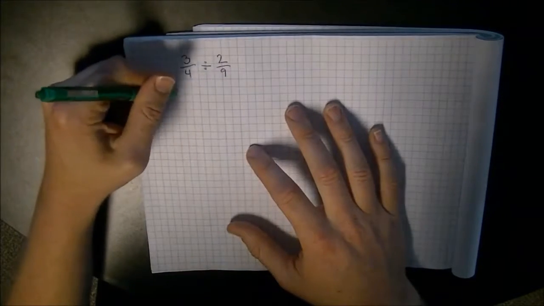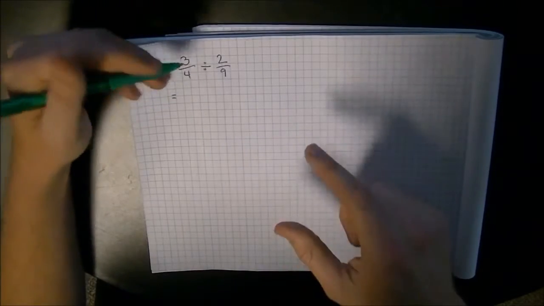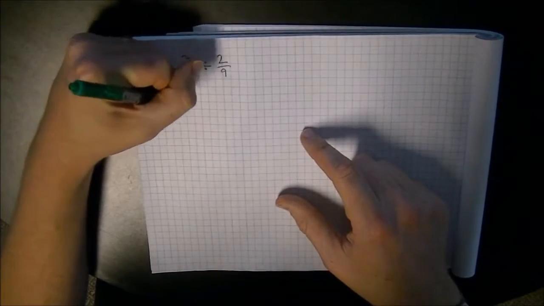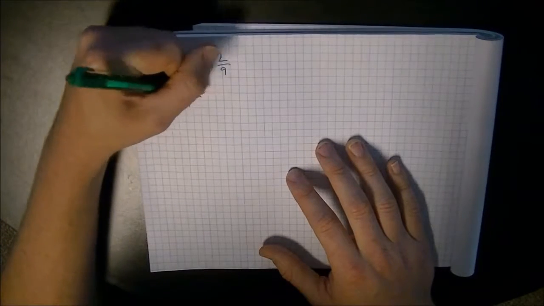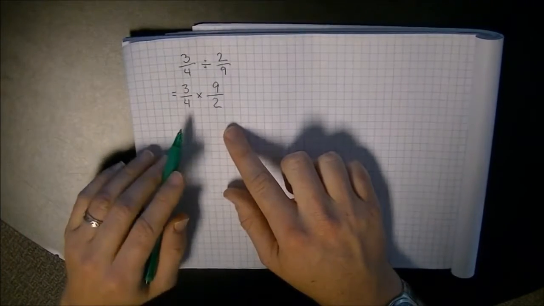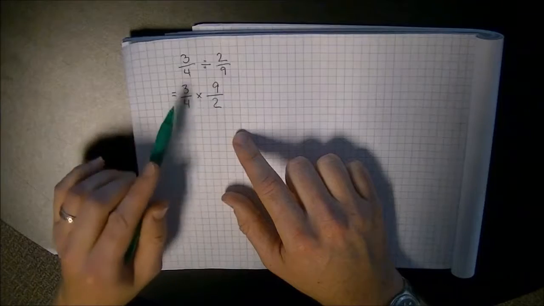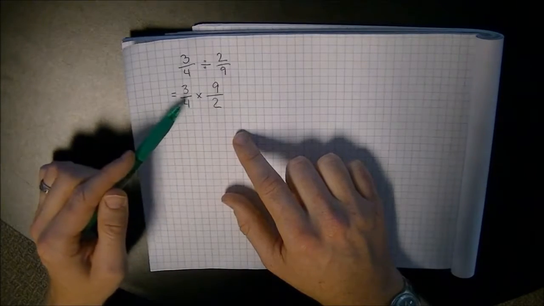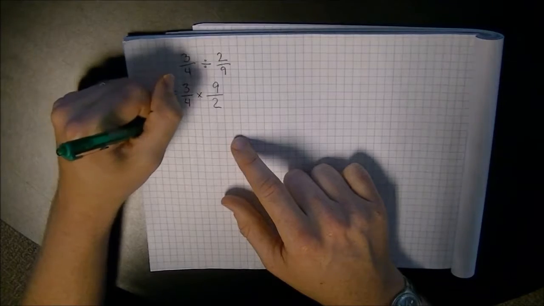So what we need to do instead is first take the reciprocal of the number on the right, the divisor, and you'll see there are actually no cancellations that can happen, because 2 doesn't go into 3 or 9.